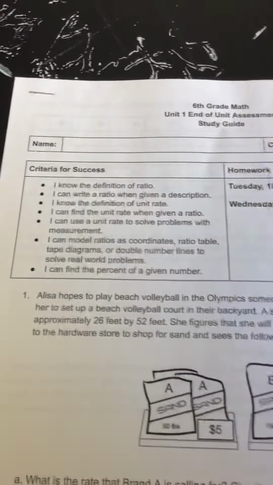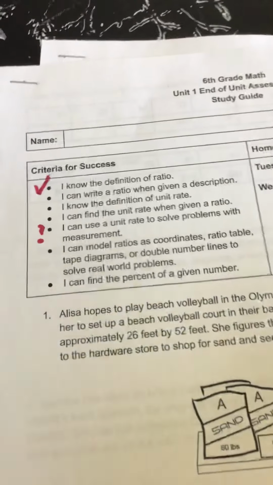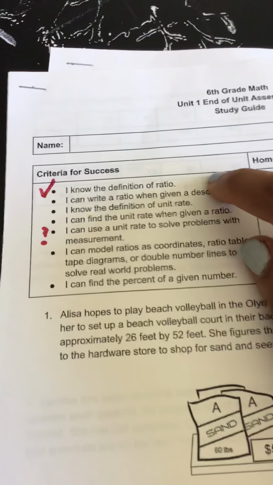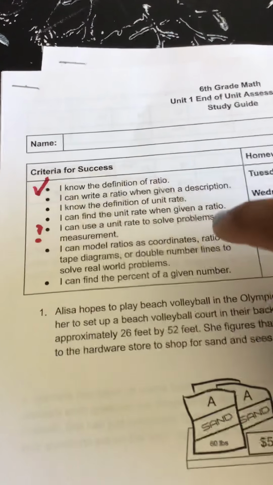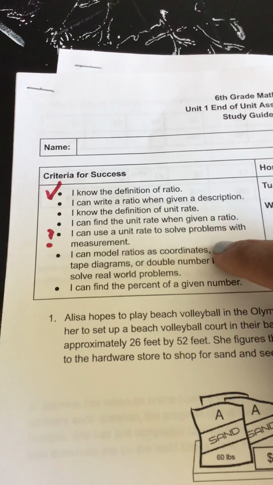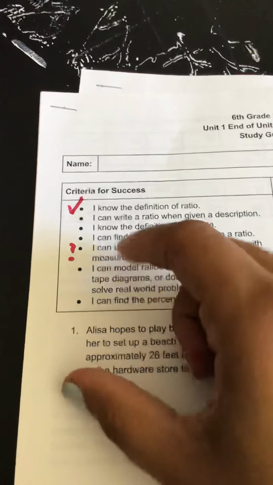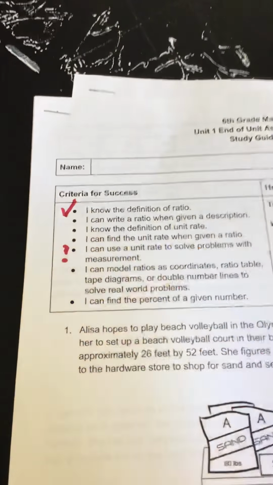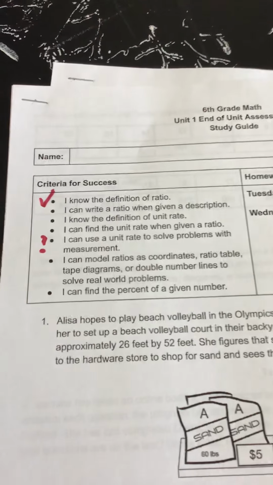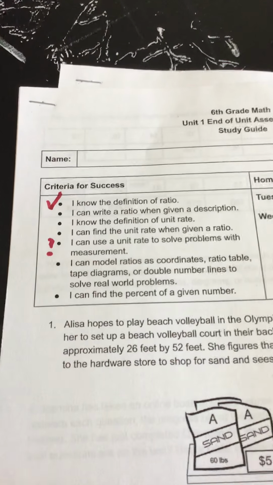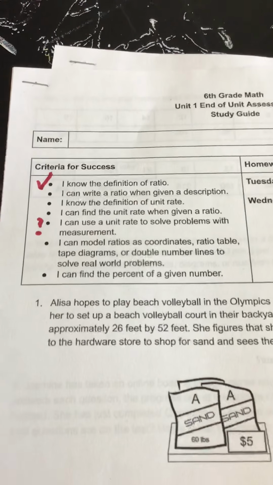So on this copy, I showed an example of that. Like, let's say you feel, oh, I know the definition of a ratio, so you can put a check there. But let's say you're feeling a little stuck. I can use a unit rate to solve problems with measurement. You're feeling stuck there, I put a little question mark there. So go through, evaluate yourself, figure out what you know versus what you don't know. And then the stuff you have question marks on, that's the stuff you need to review for your test on Thursday.